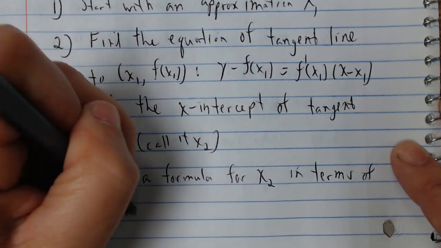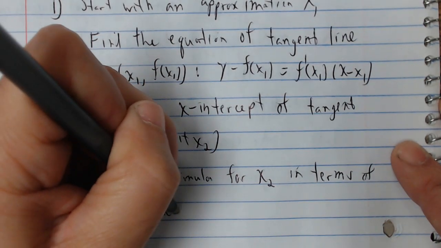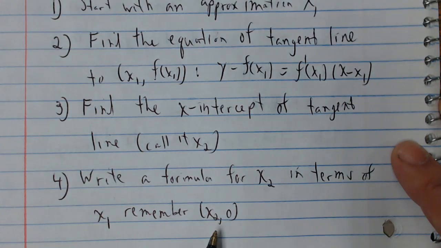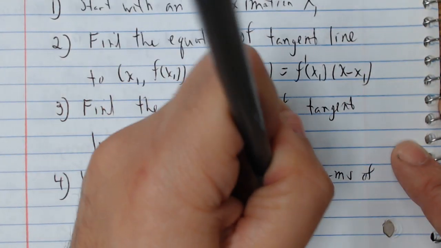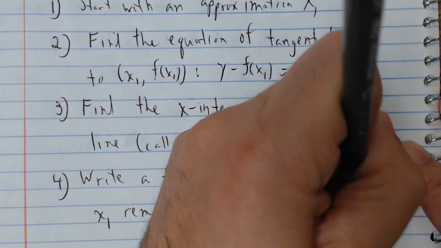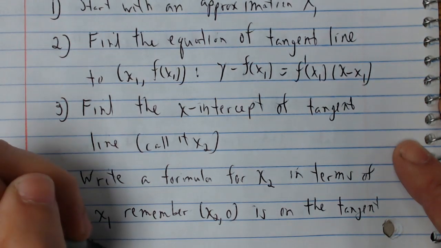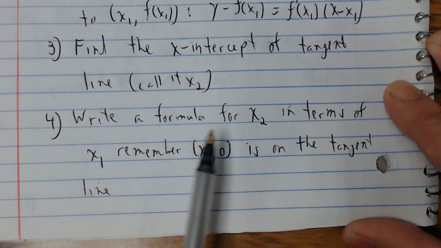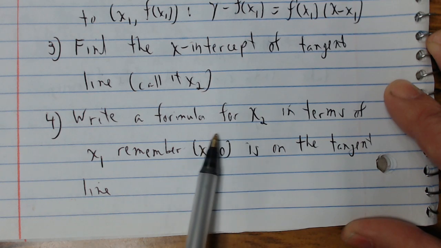And then we would say, look, remember that x sub 2 comma 0 is on the tangent line, right? Because what is x sub 2? X sub 2 is practically the x-intercept of your tangent line.